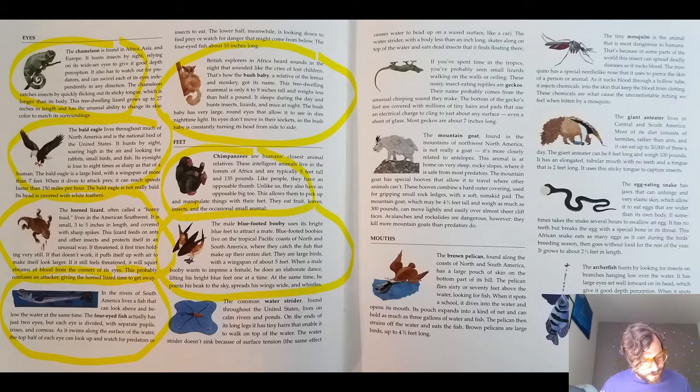When a male booby wants to impress a female, he does an elaborate dance, lifting his bright blue feet one at a time. At the same time, he points his beak to the sky and spreads his wings wide and whistles. And that looks like that's what they're showing here in the picture.